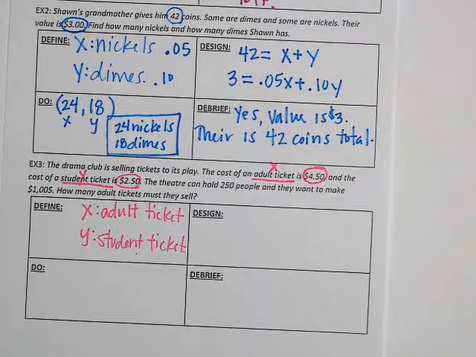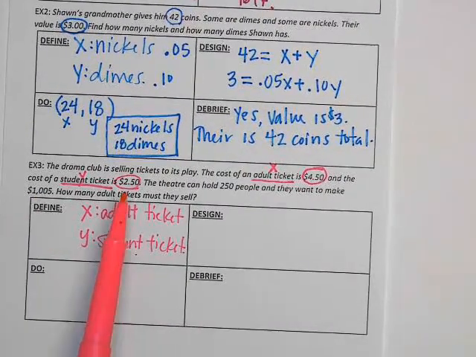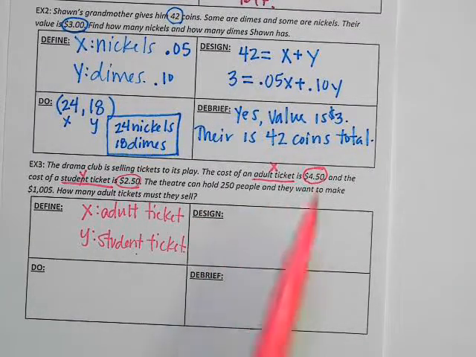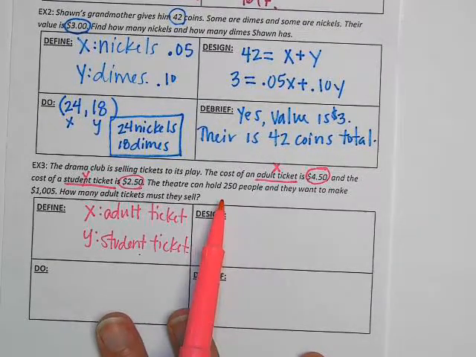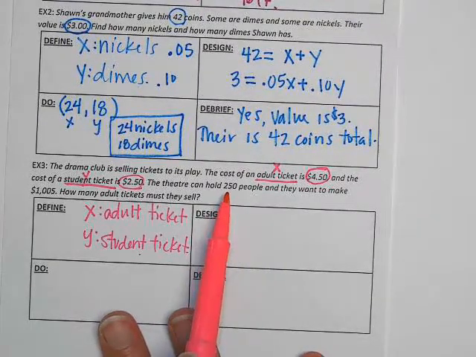1,005 equals $2.50 Y plus 4.50 X. How do you know that this 1005 goes with these numbers? It's not with the sentence. That's okay. How do you know that they go together though? So that's what they wanted to equal, like the final cost. Why not use this number? Because that's how many people.